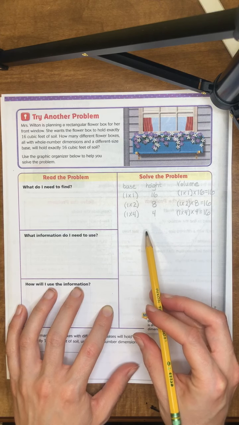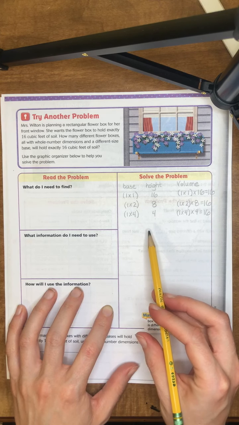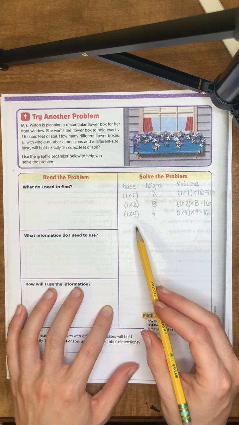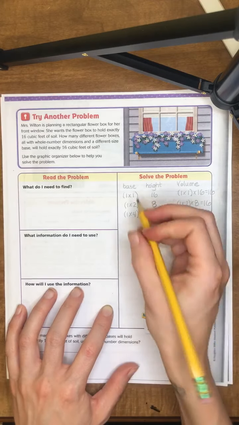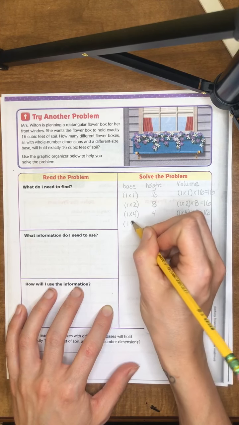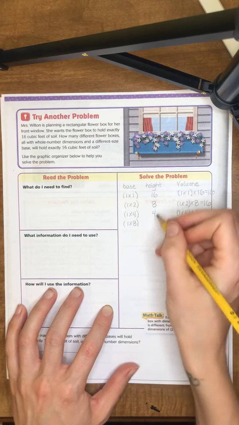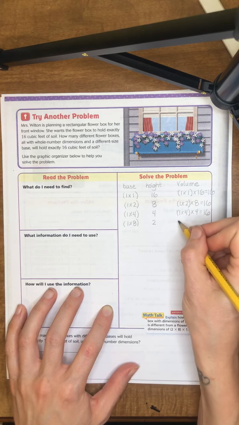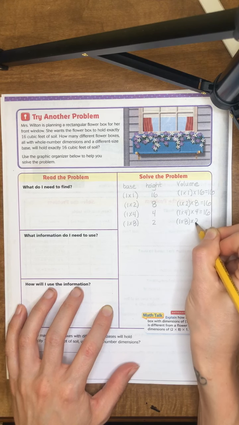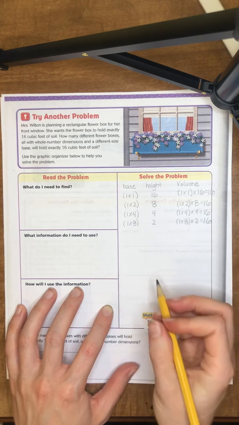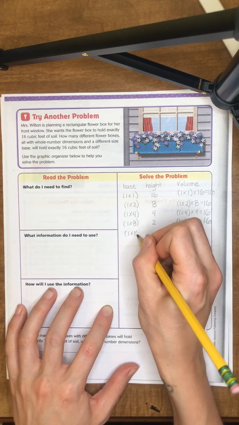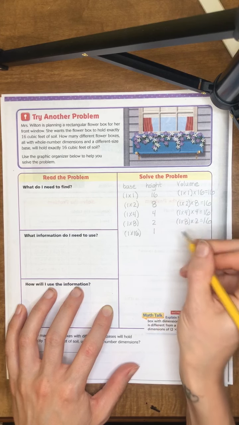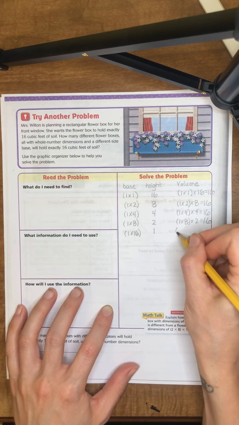Let's see here. And then I think that it skips 5, 6, 7, 8. So 1 times 8 times 2 equals 16. And then 1 times 16 times the height of 1 equals 16.